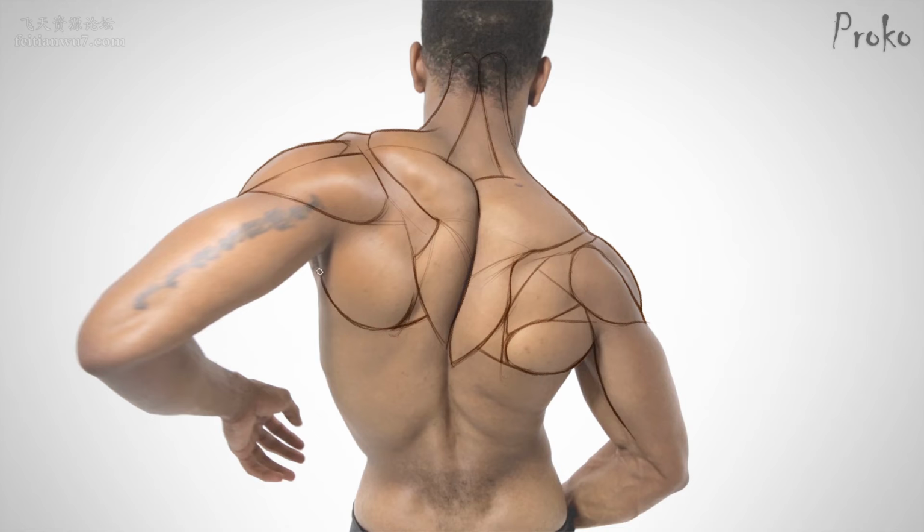So there you go. Right here, that's the top of the lat, which also describes pretty much the bottom of the teres major. Usually they overlap a little bit. Okay, so see, there you go. There's that whole area right there. That's the teres major.